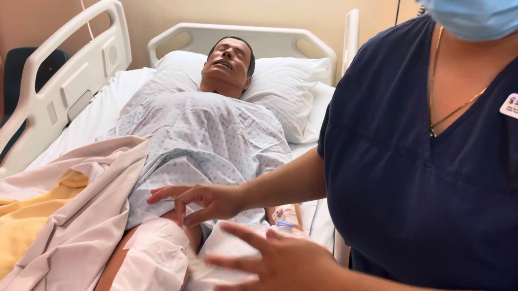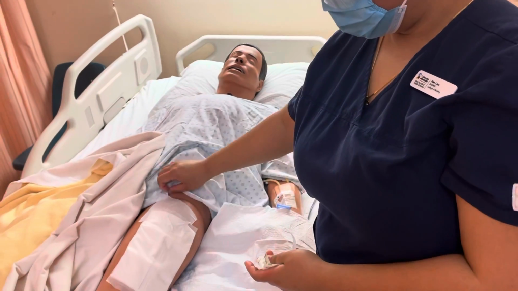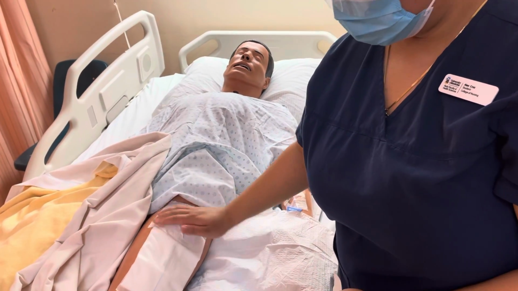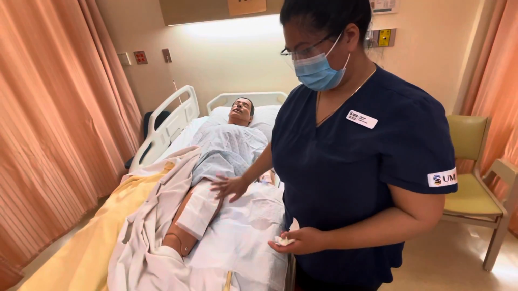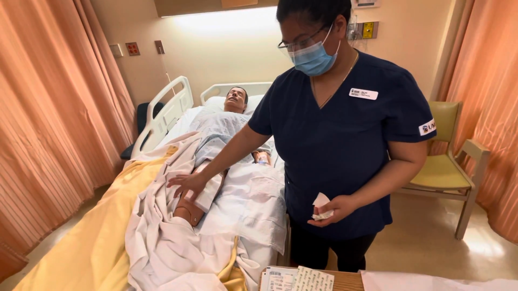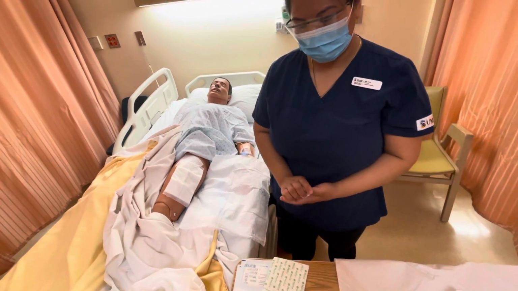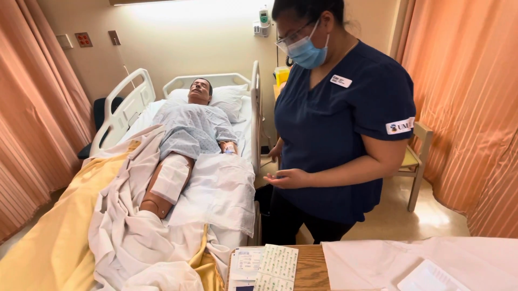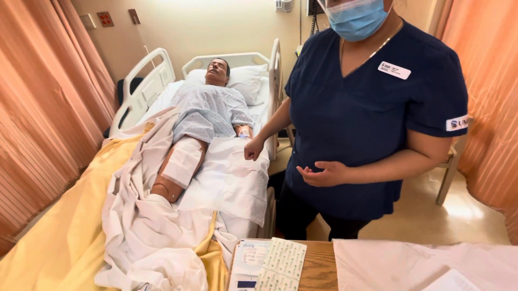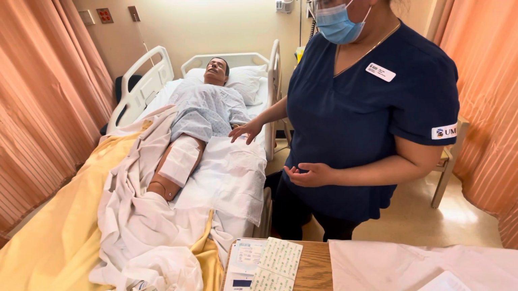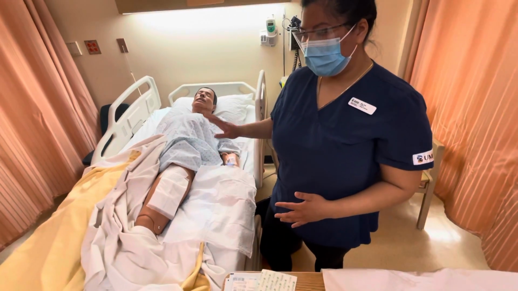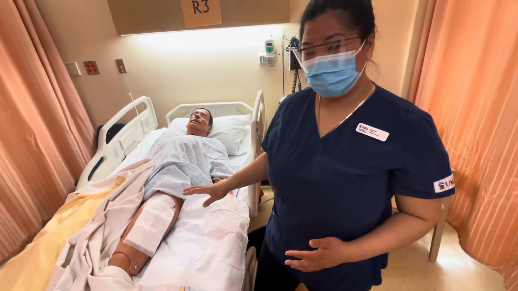So for the purposes of this video, we are just putting one, but we want to make sure the whole abdomen or the sides of the abdominal pad are all covered with Mefix. And then we're just going to clean up all of our supplies, and then throw it in the garbage. Make sure our patient is comfortable before we leave them.